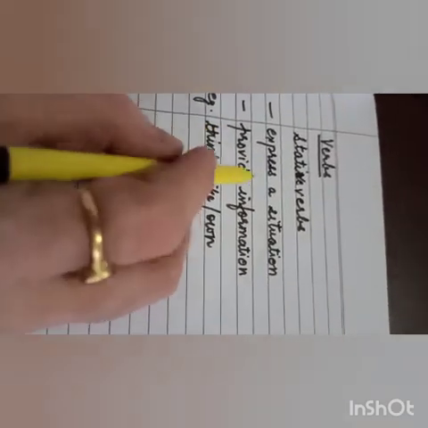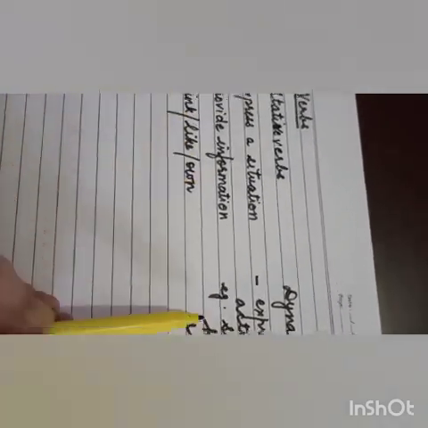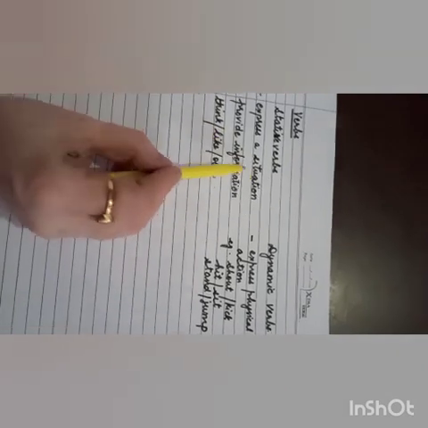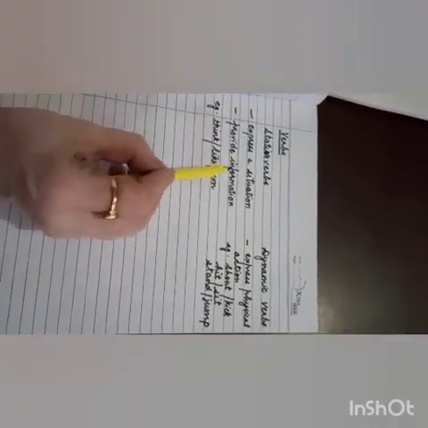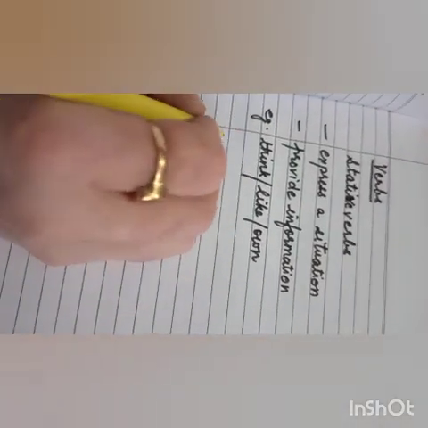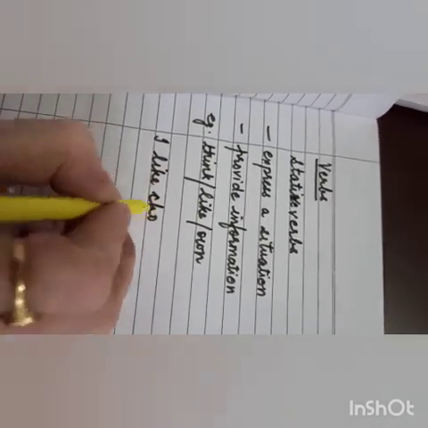And it's a very important point to remember, children, that you should not confuse these verbs with each other. Right? Though both of these are verbs, these verbs do not show any action. They express situation and they provide information, but dynamic verbs express physical action. Now let me give you an example of stative verb, in sentence form, like I like chocolates.